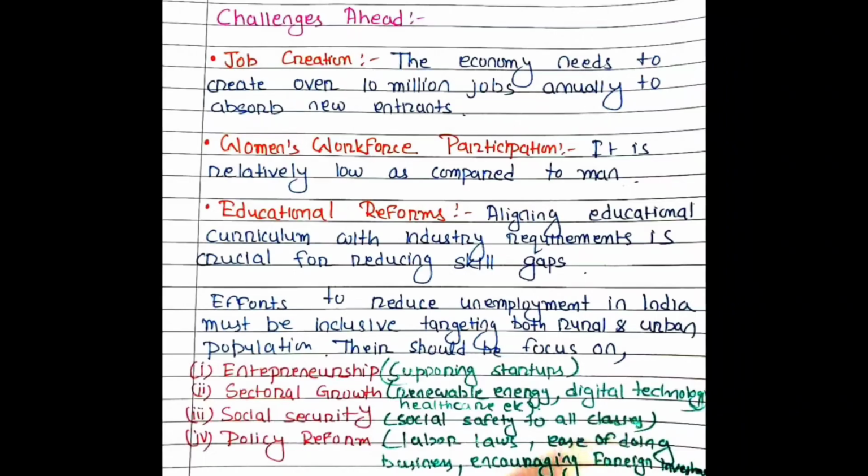Then there are many challenges to tackle unemployment in India. The challenges are job creation. The economy needs to create over 10 million jobs annually to absorb the new entrants. So there is a very big demand for jobs in the country due to the growing population of the country. Then the women's workforce participation, which is relatively low compared to men, which is a problem also.